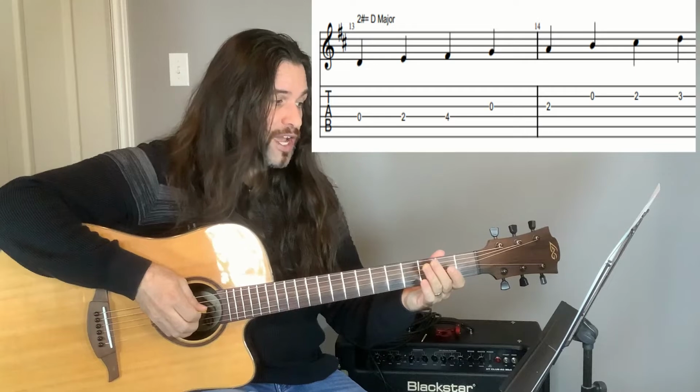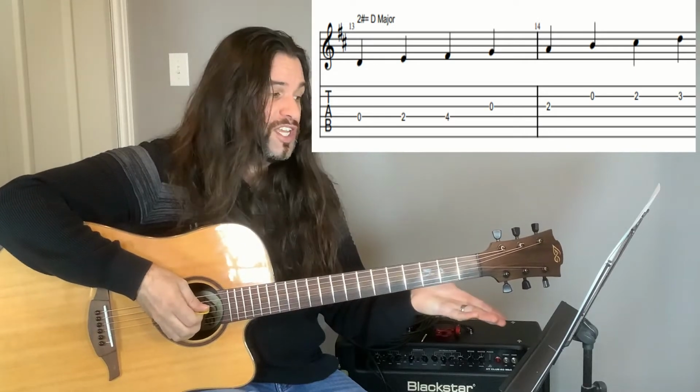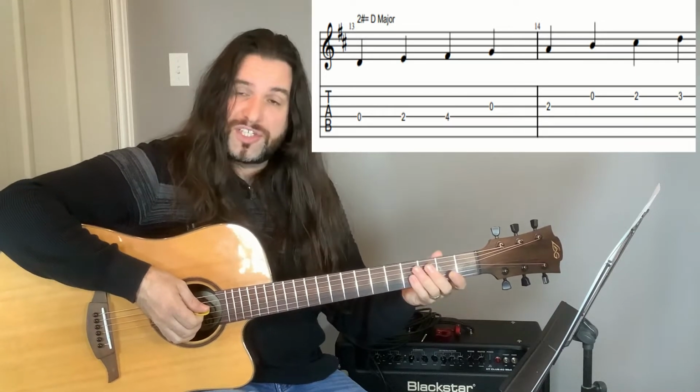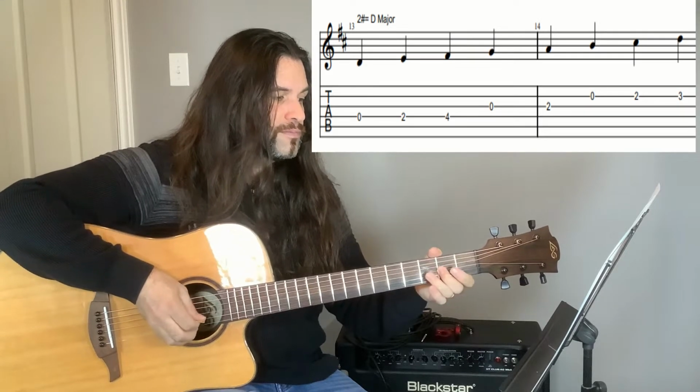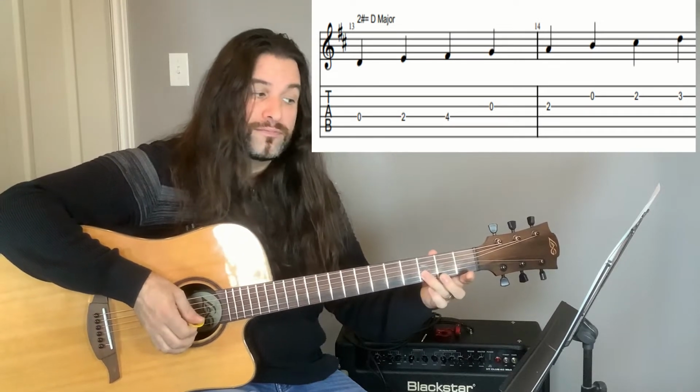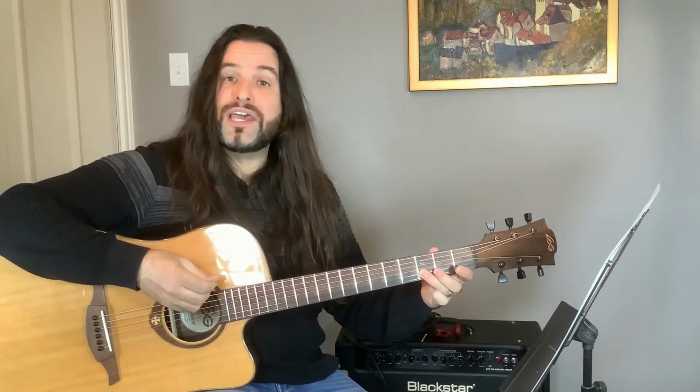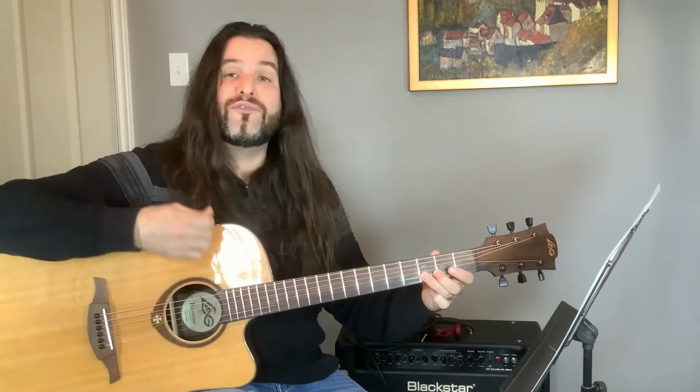So let's give it a try. I'm going from D to D, and all the Fs and all the Cs are going to have a sharp. And that sounds like a major scale, and it's the scale of D major.